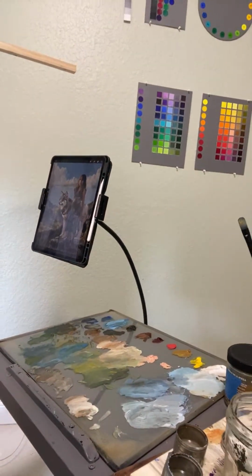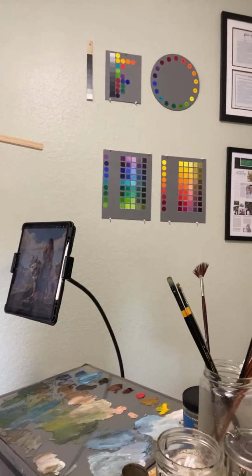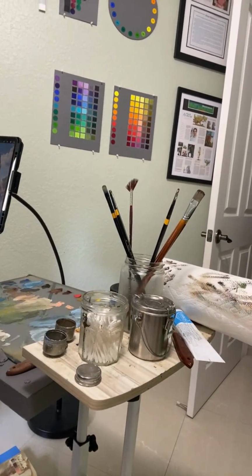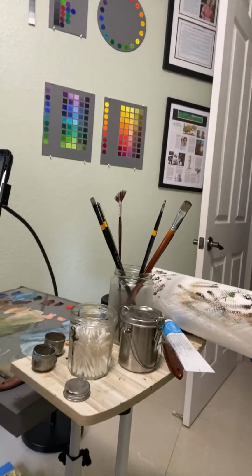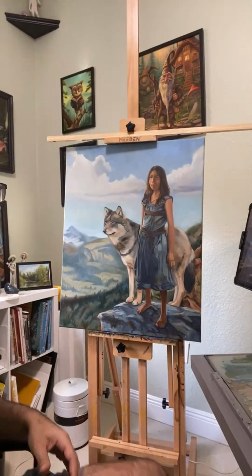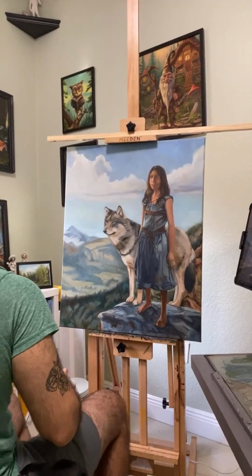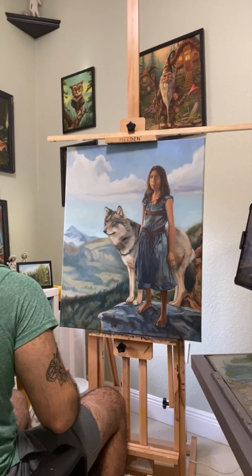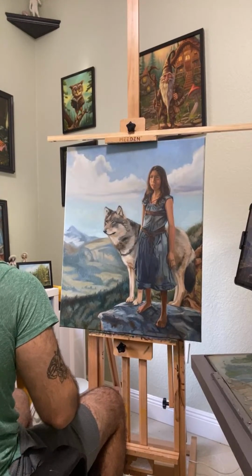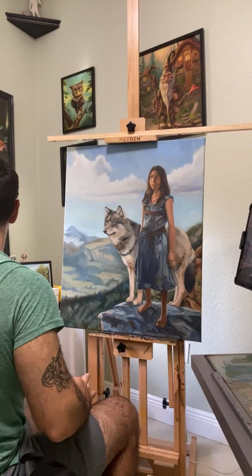I have my reference. I have my color wheel there in my studio, and my jars of solvent and medium, oil painting medium. So this is giving a shot for live painting, and I'm just going to be working here. If anybody pops in, I'll be happy to answer questions and chat with you guys as we're here.